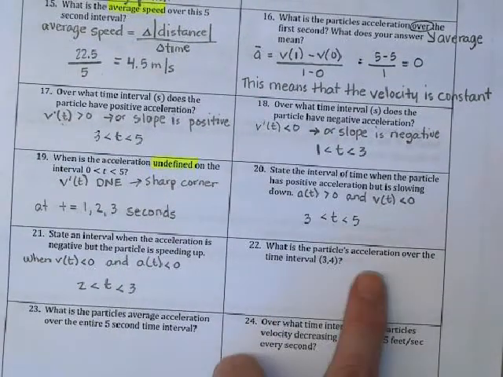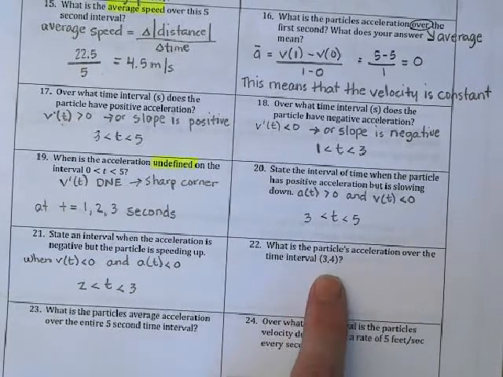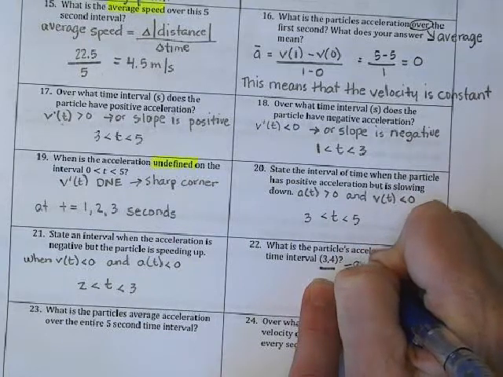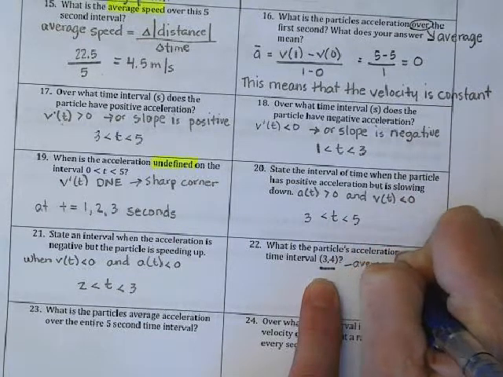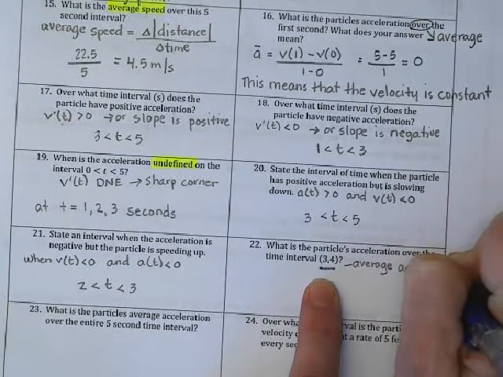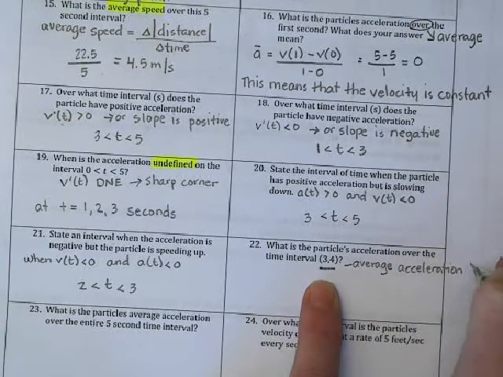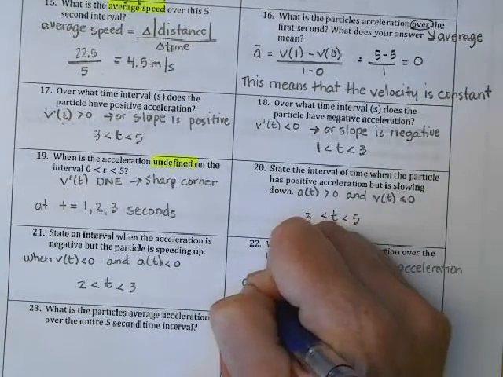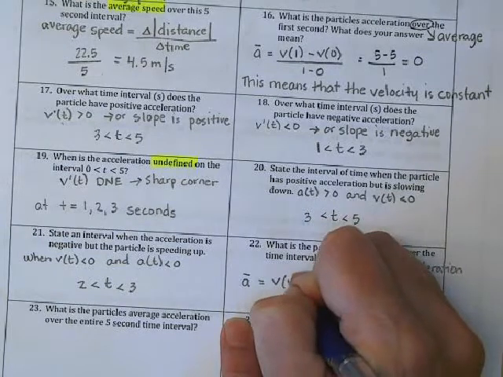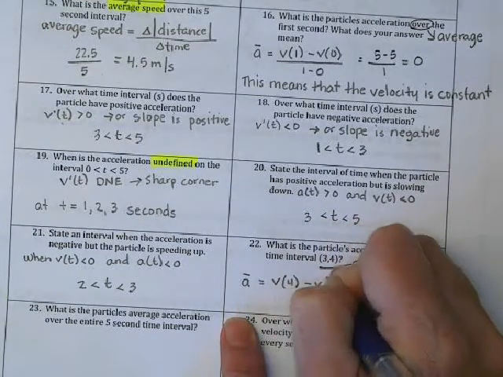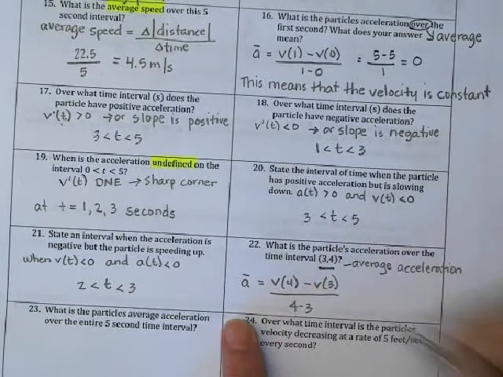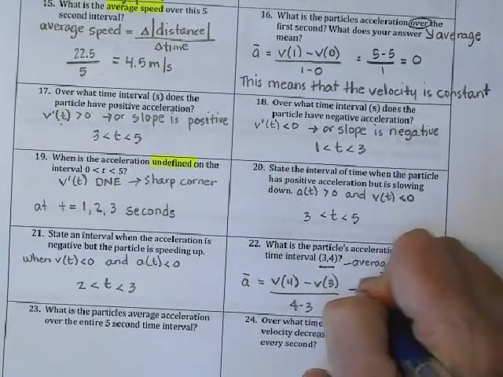Okay, particle's acceleration over an interval, that is average acceleration. That means slope of the secant line. So the average acceleration is v of 4 minus v of 3 over 4 minus 3.